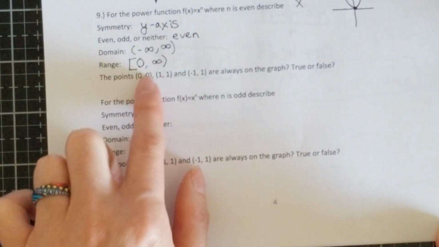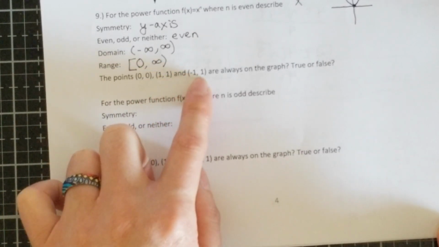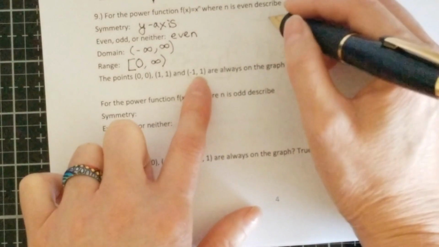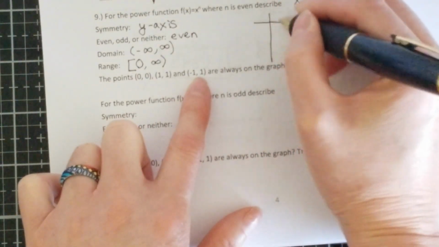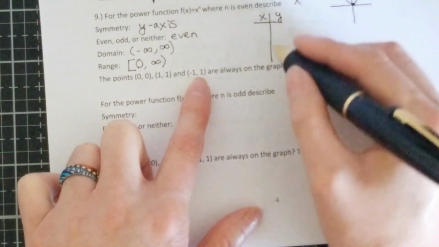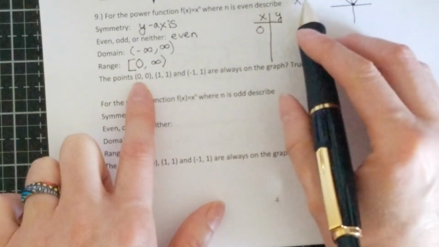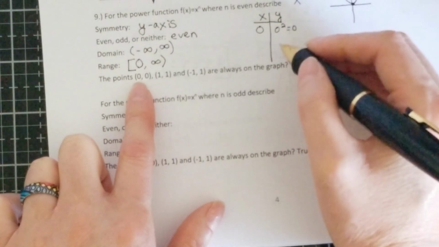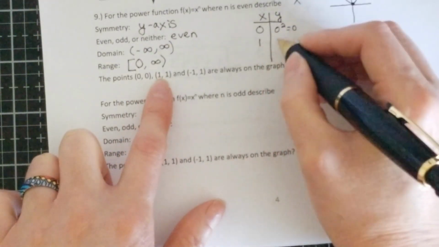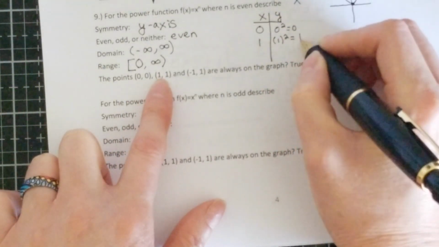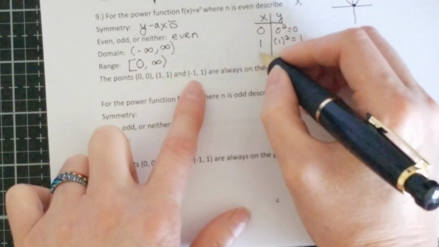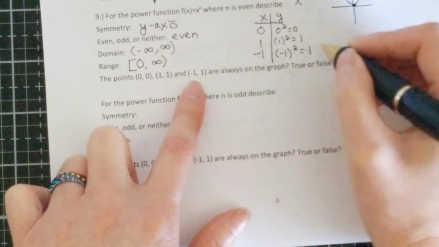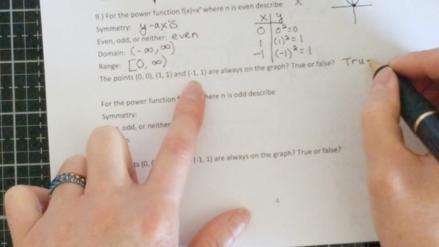The points (0, 0), (1, 1), and (-1, 1) are always on the graph. So you can do a little mini XY table. Okay, so plug 0 in there. 0 squared would be 0. That's true. Plug 1 in there. So 1 squared would be 1. That's true. Plug a -1 in there. -1 squared would be 1. So this would be true.